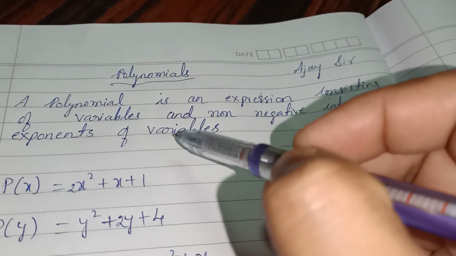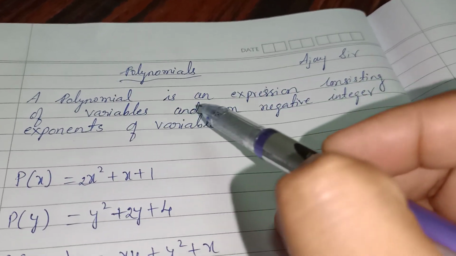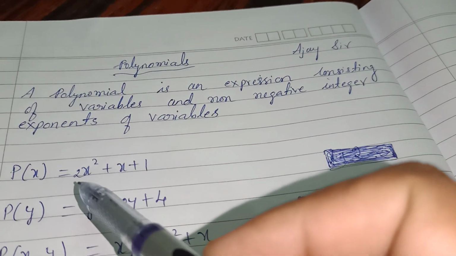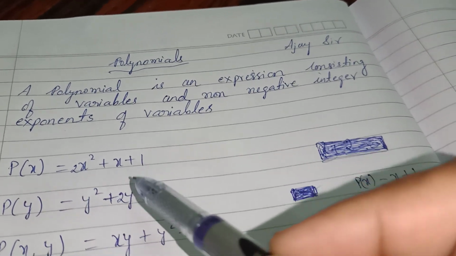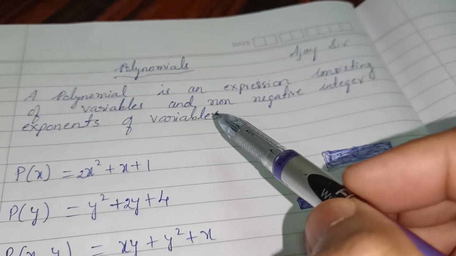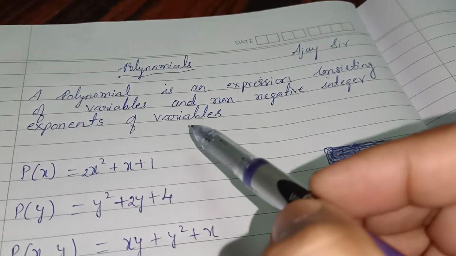So let us see the definition of a polynomial. A polynomial is an expression consisting of variables. It may be x, y or x comma y. Consisting of variables and non-negative integer exponents of variables.